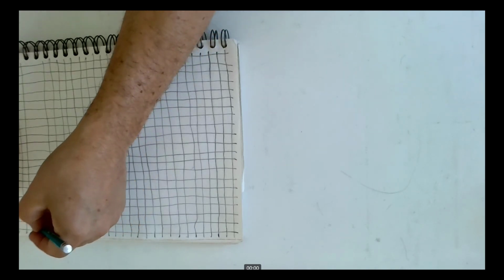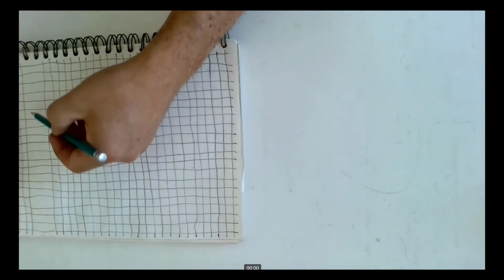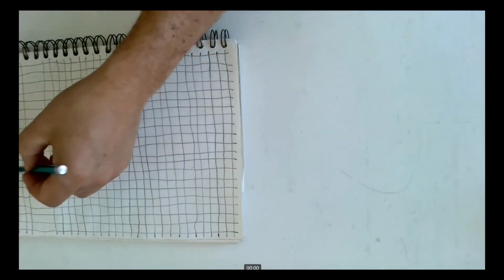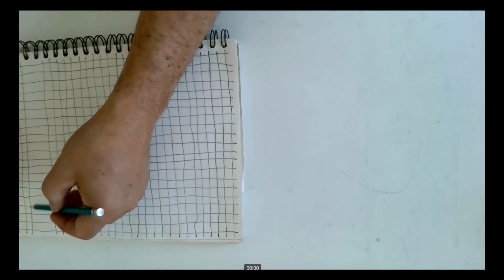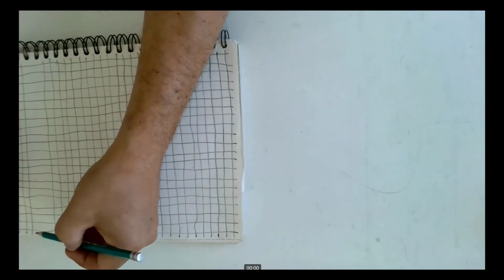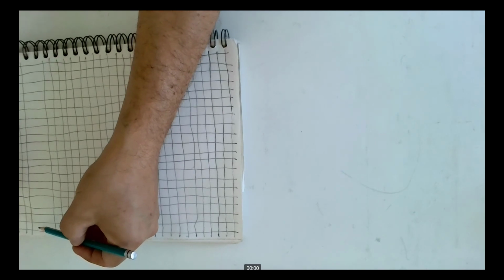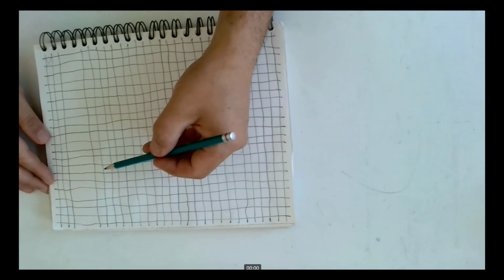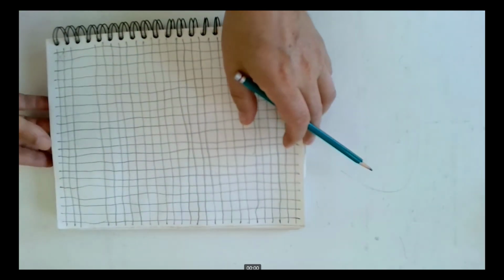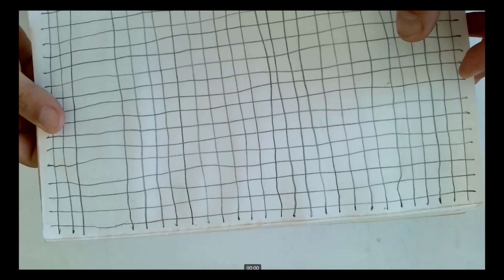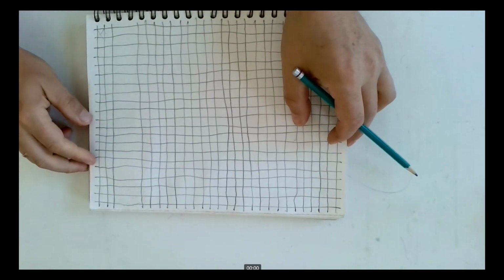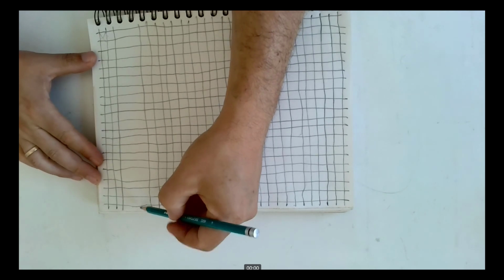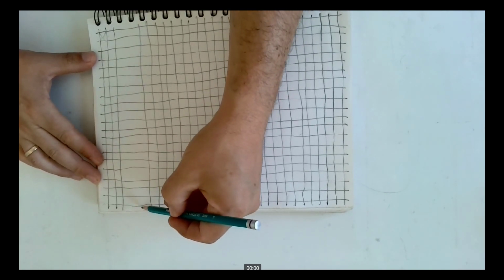When you get close to the end, you're going to want to make sure that this will fill up. Now, because I started on this side, I already have some lines, so I'm going to want to plan out by making some tick marks. I'll hold that up so you can see them. Those tick marks help me to see where the lines are going to be before drawing them.